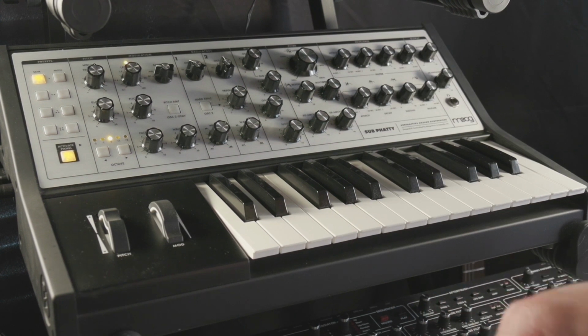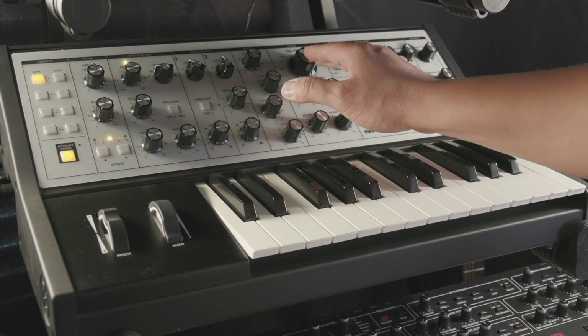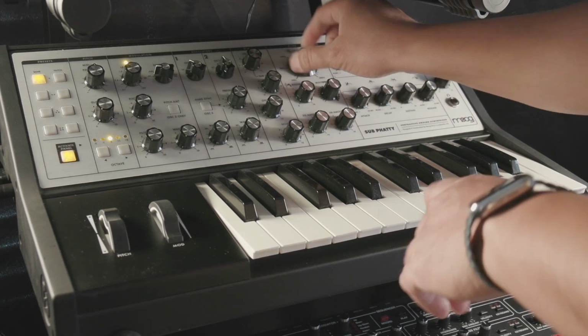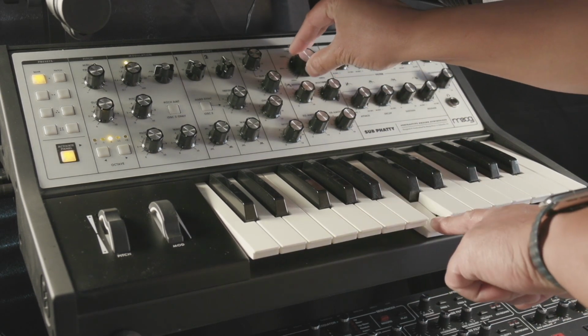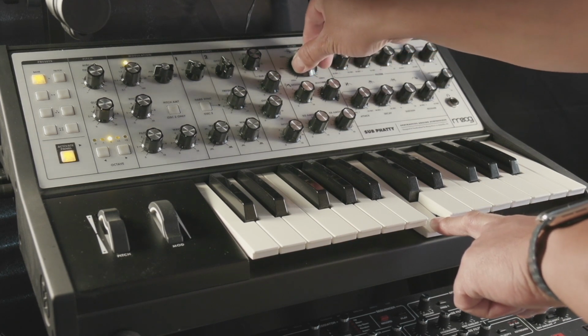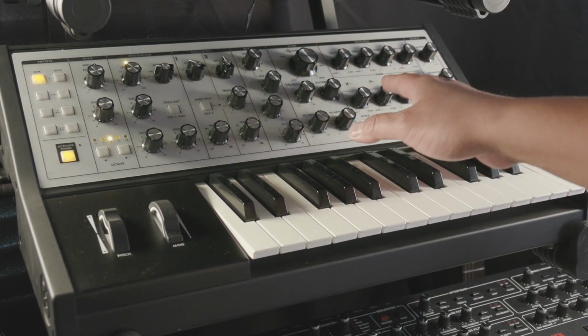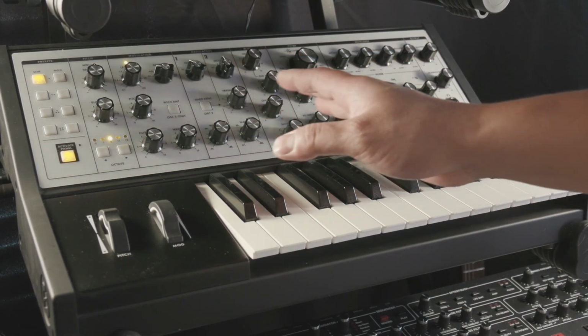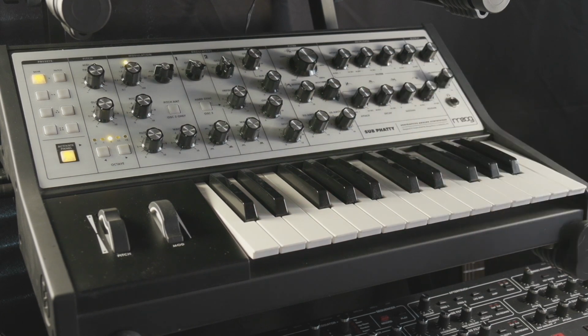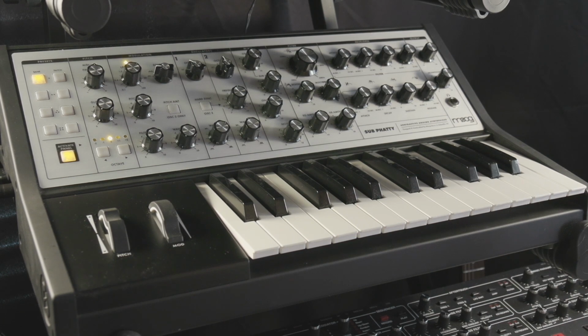So the filter, of course, this is probably the first knob that everyone learns, how to do filter sweeps. So yeah, the filter is amazing. There's different ways to set the filter slope. If you want me to do a video on that, I'll do that another time.